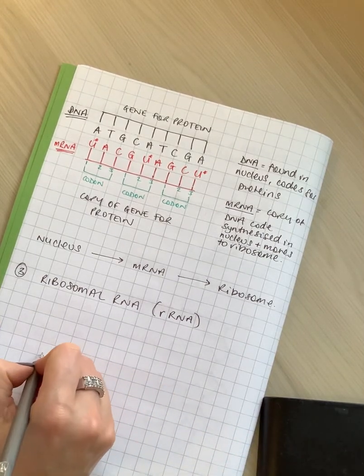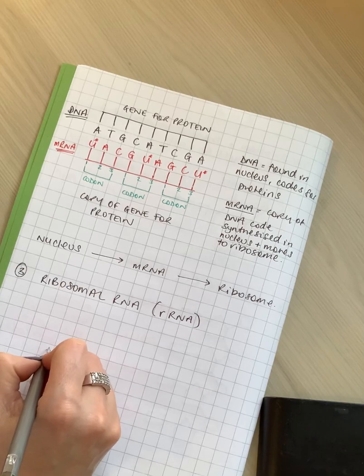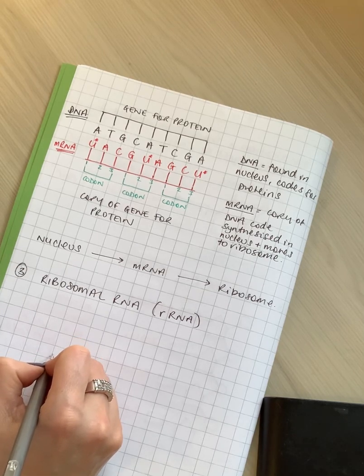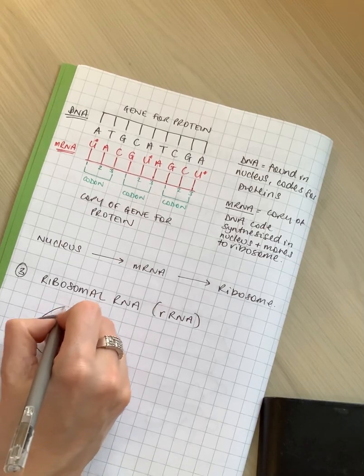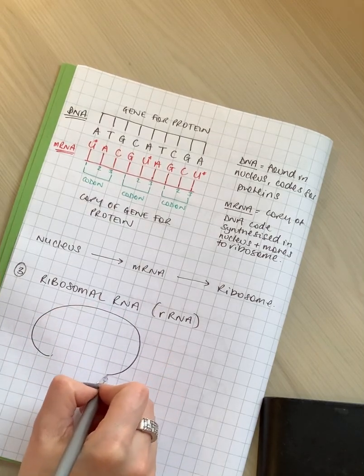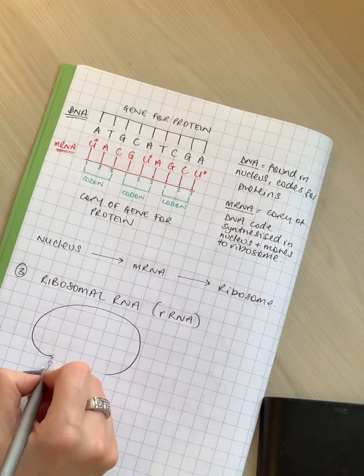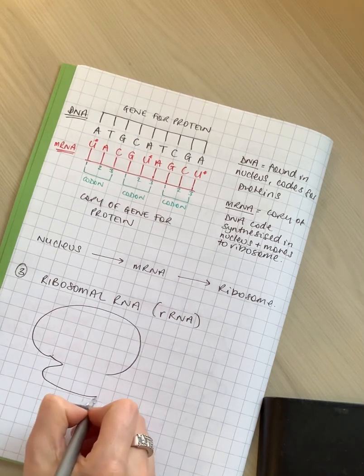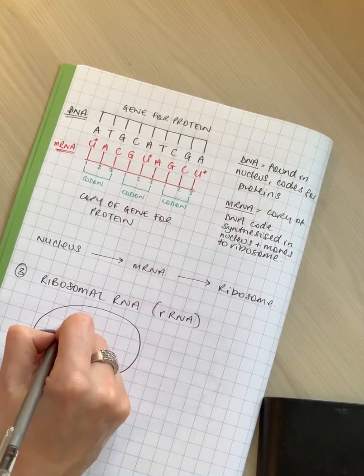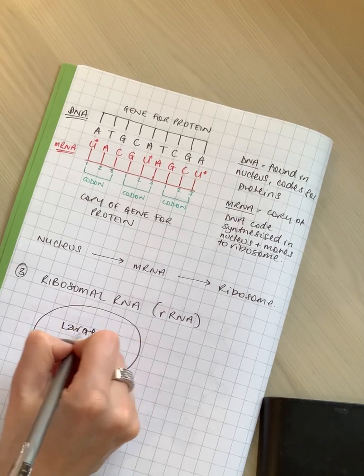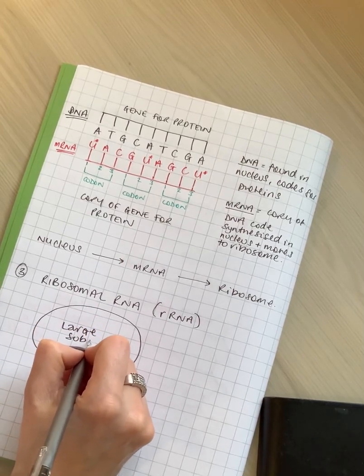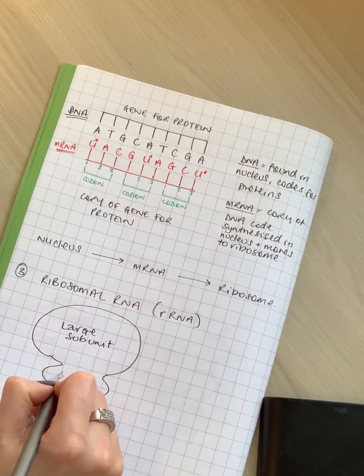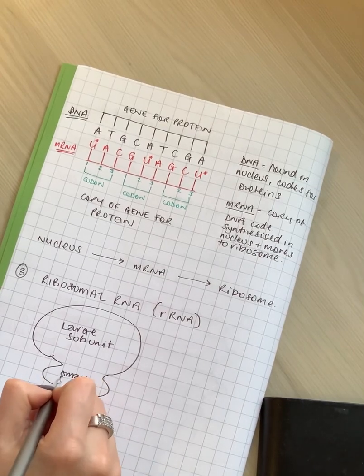To give you a wee bit greater detail, the ribosome is a large organelle within the cell. It's got a large subunit and a small subunit.